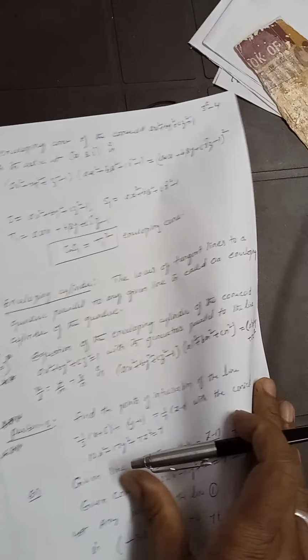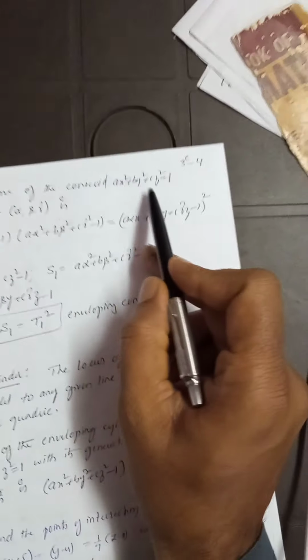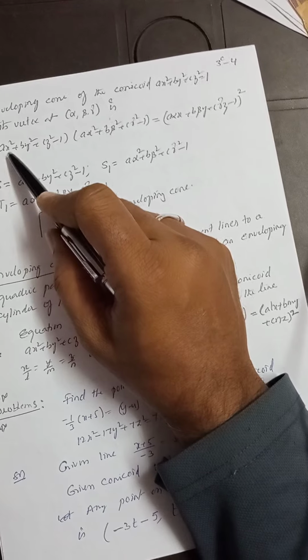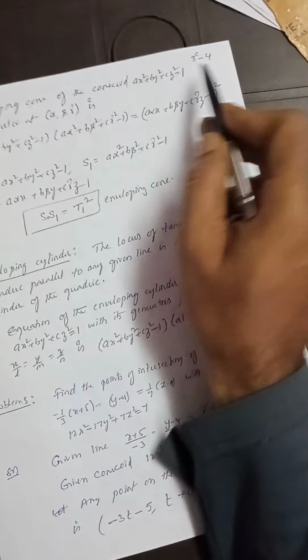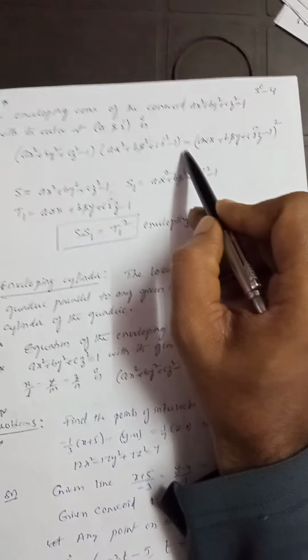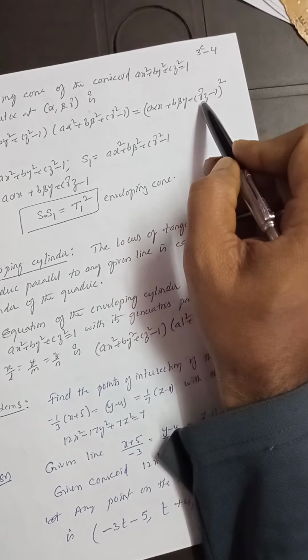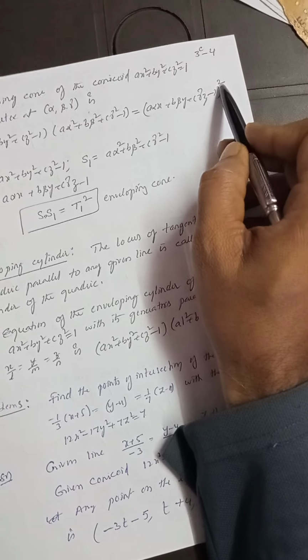The equation of the enveloping cone with respect to the conicoid ax square plus by square plus cz square is equal to 1 with its vertex at alpha, beta, gamma is (ax square plus by square plus cz square minus 1)(a alpha square plus b beta square plus c gamma square minus 1) is equal to (a alpha x plus b beta y plus c gamma z minus 1) whole square.